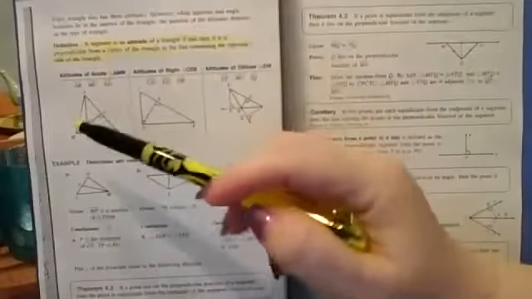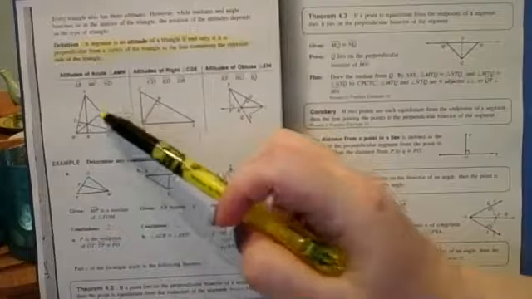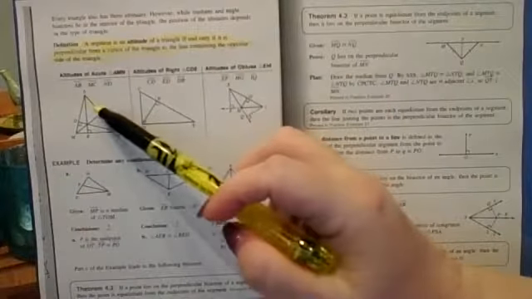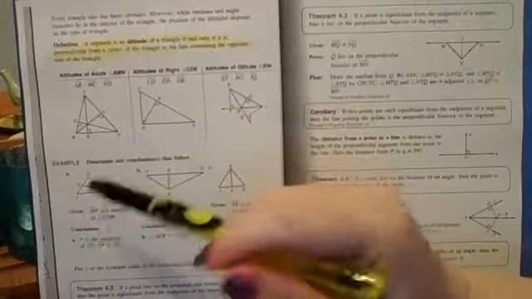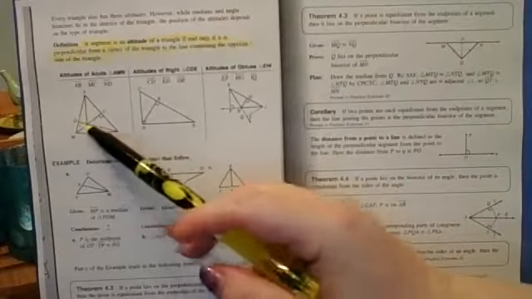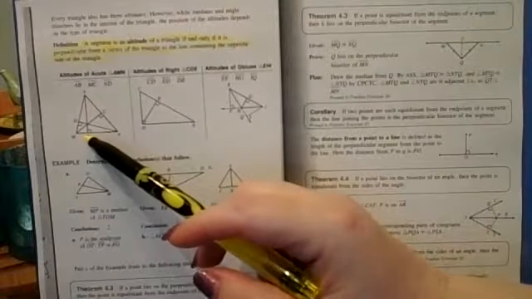So here we have an altitude going from M to this side, and I know that that's the altitude because that's where the right angle is. Here we have a right angle, and notice how far down it is. That's okay. And here we have one.